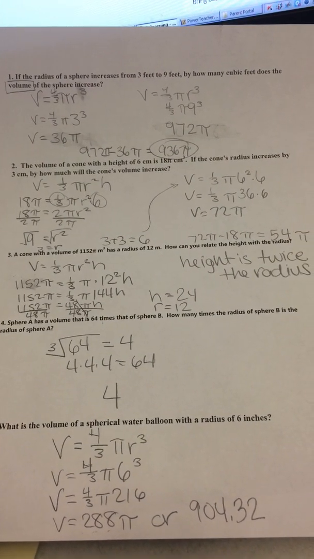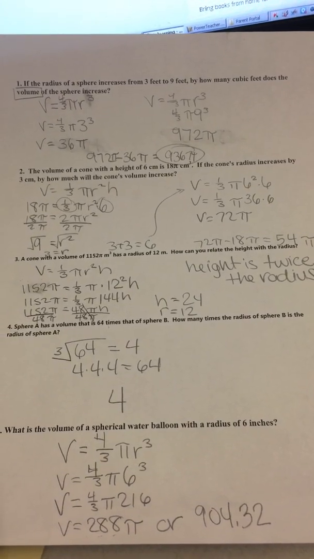So again, feel free to use these notes on your quiz for 8.GM.2. However, you will have to give me this paper when you're done with the quiz. Thanks.